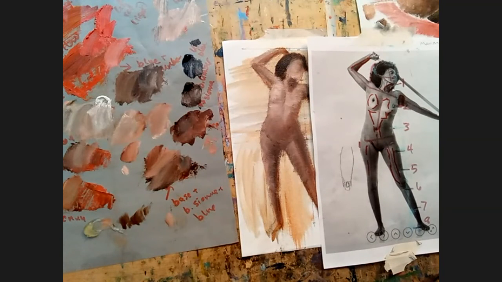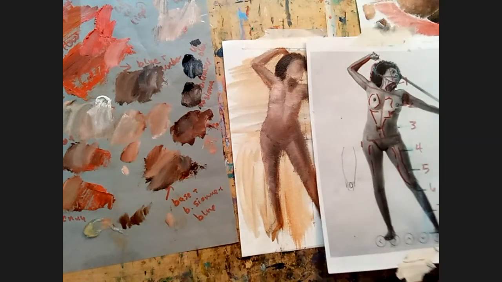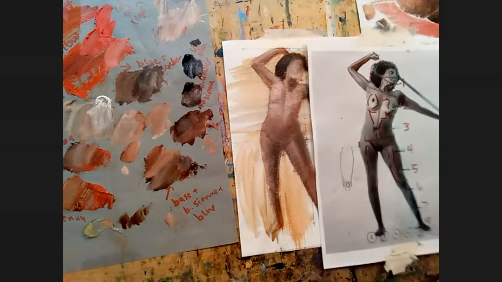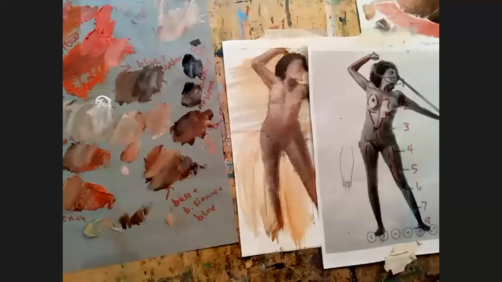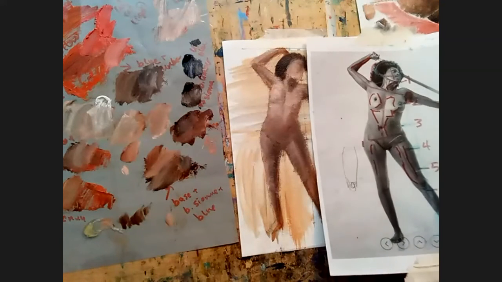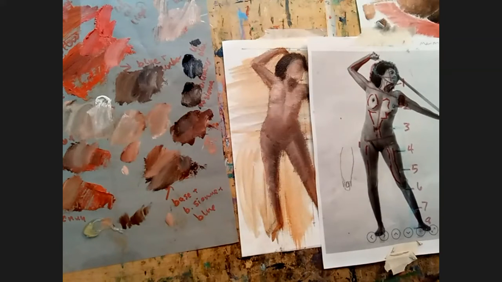What kind of brush are you using? Can you take a picture of that for me? It's a pretty good sized brush.